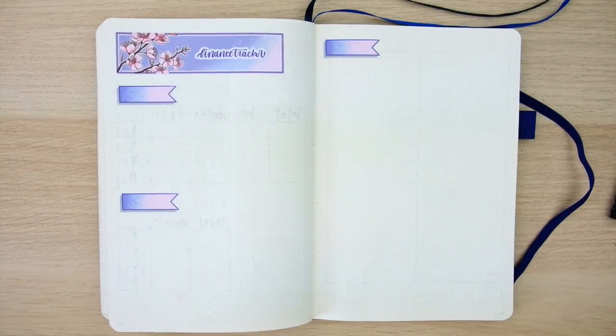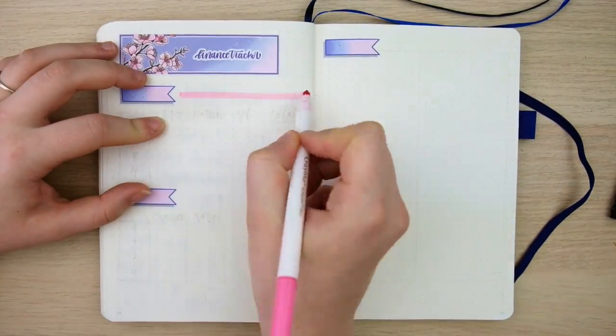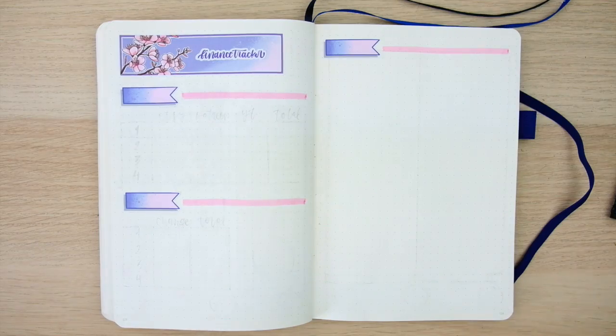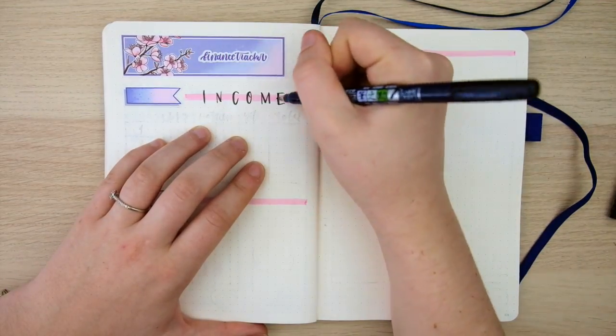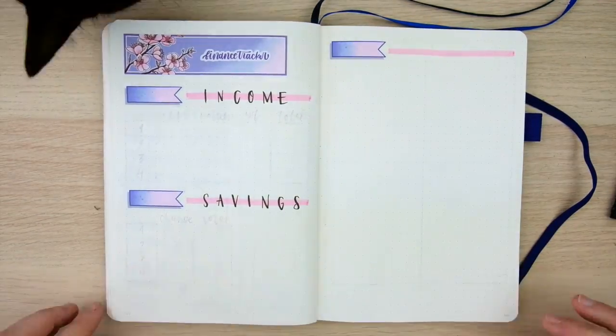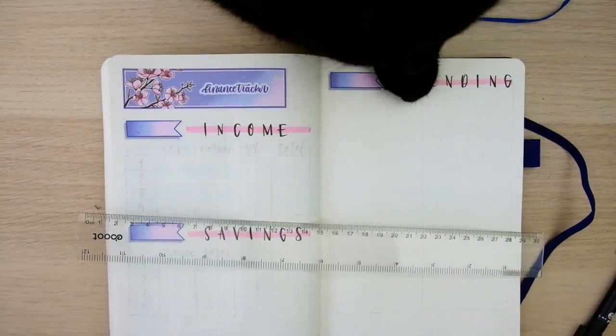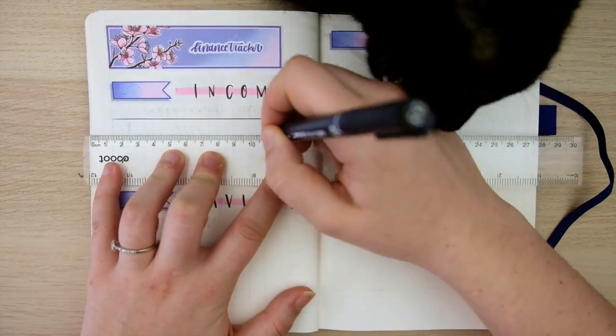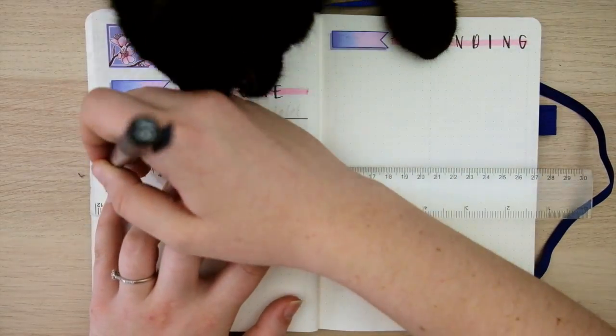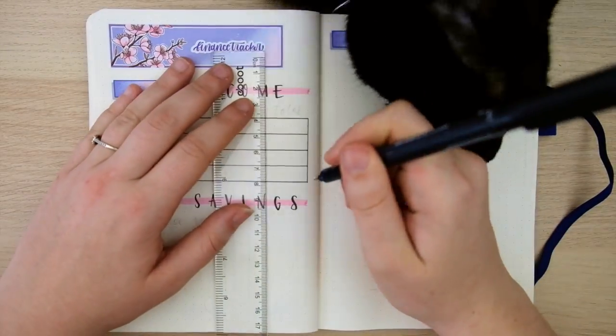This is also when Luna, my black cat, decided to join me, so don't mind the moments where she's a little bit in the way. She was just interested in my pens for a second here and was very entertained by watching me set up this spread. And you guys know that I'm too much of a sucker to push her away, so I hope you guys enjoy her little cameo here.